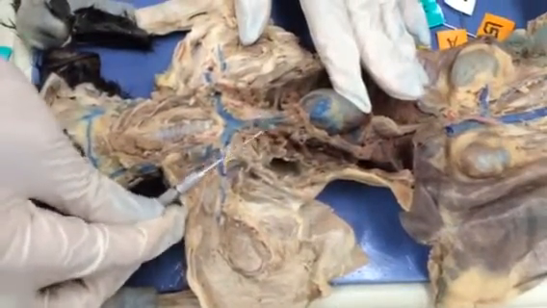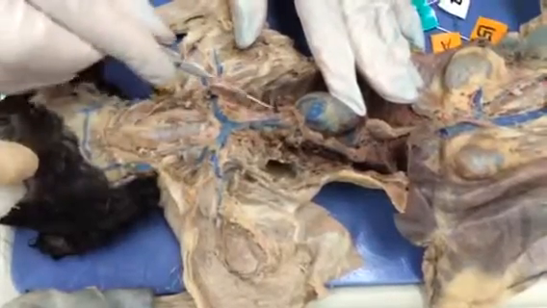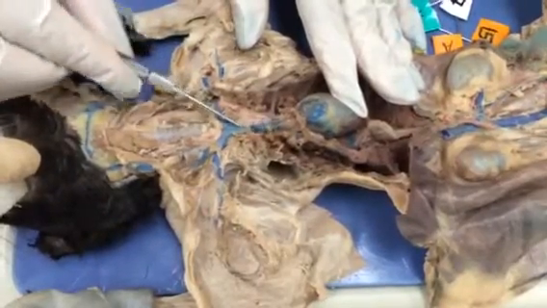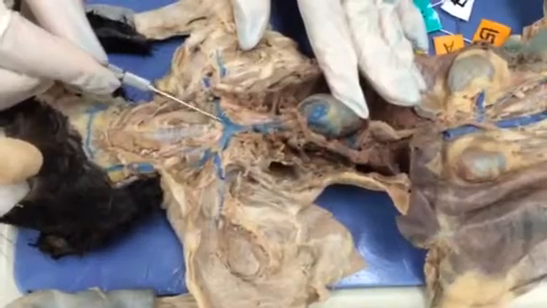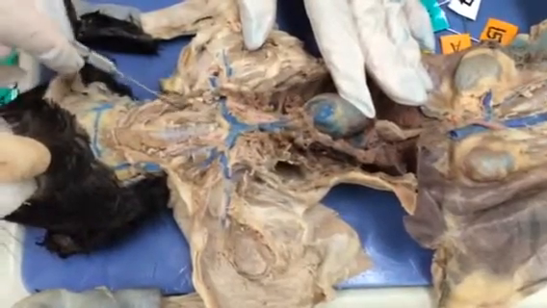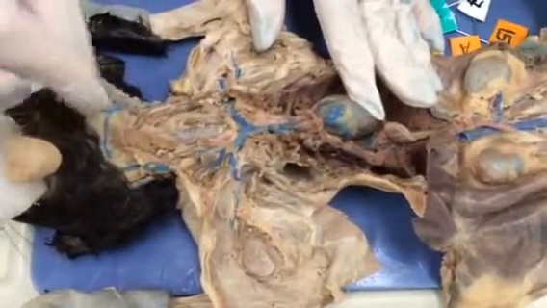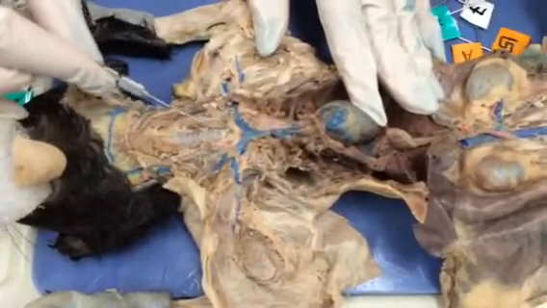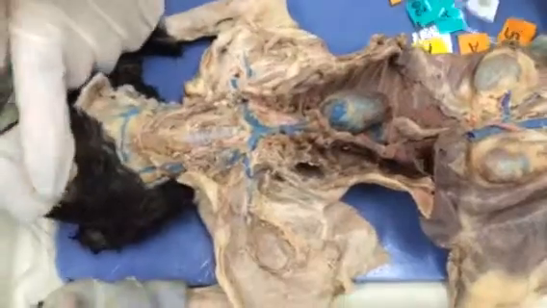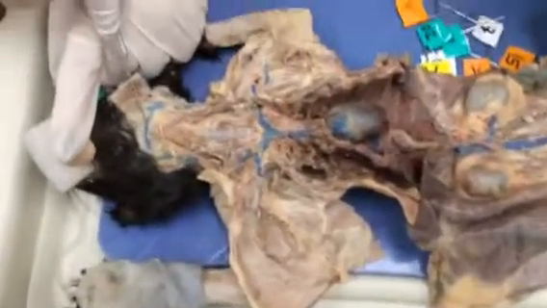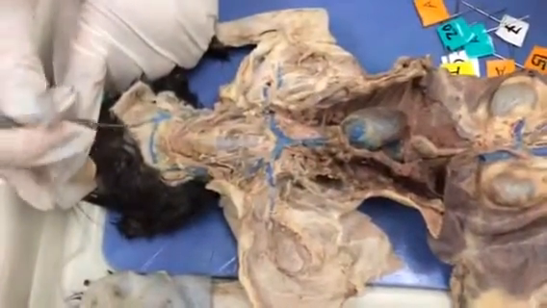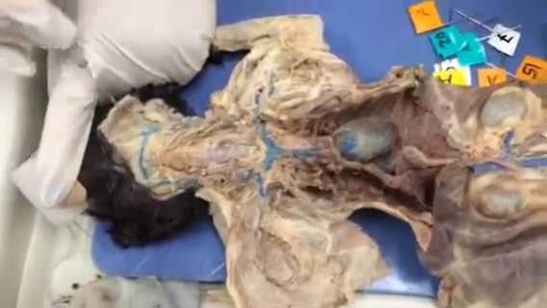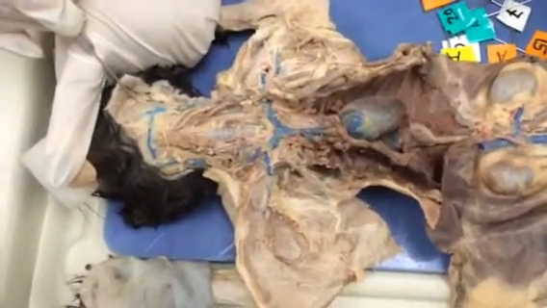So once more, internal mammary, superior vena cava, brachiocephalic vein, external jugular, left external jugular, right external jugular, internal jugular, transverse jugular, anterior facial, and then the posterior facial.